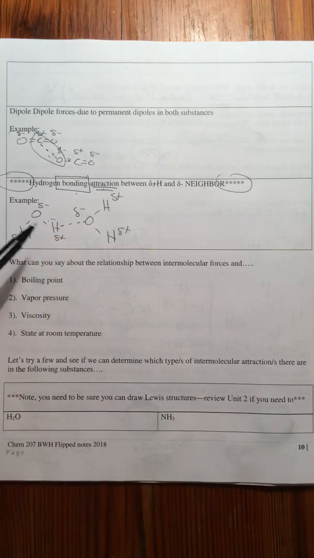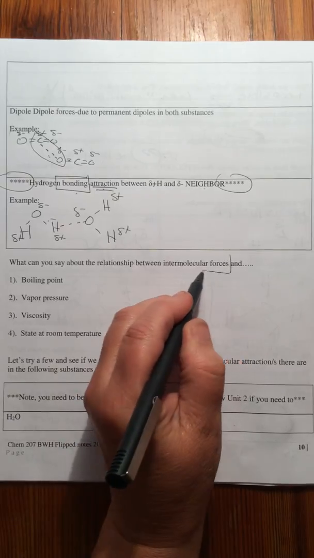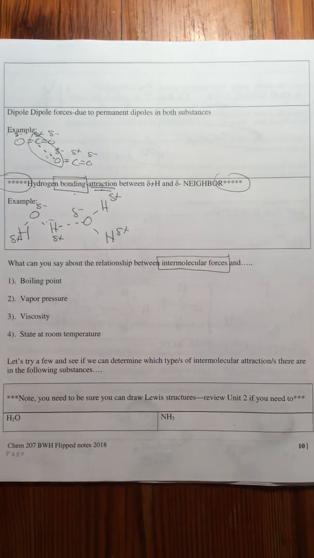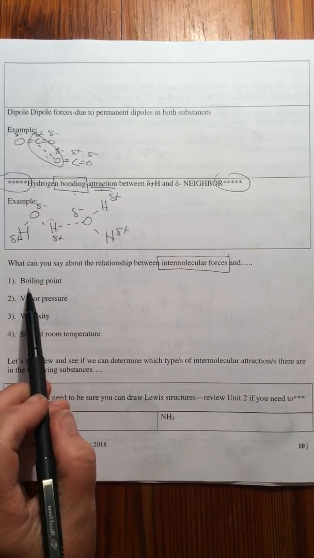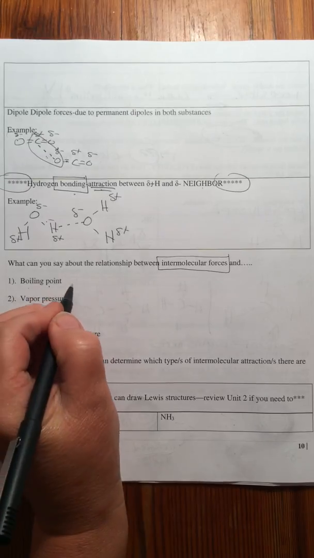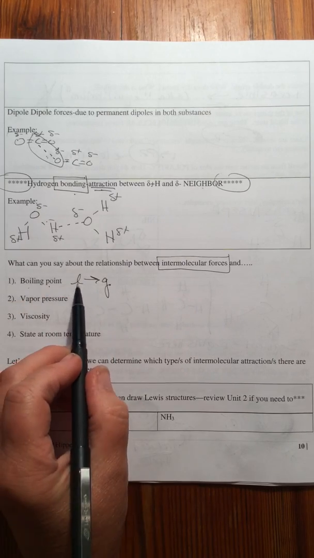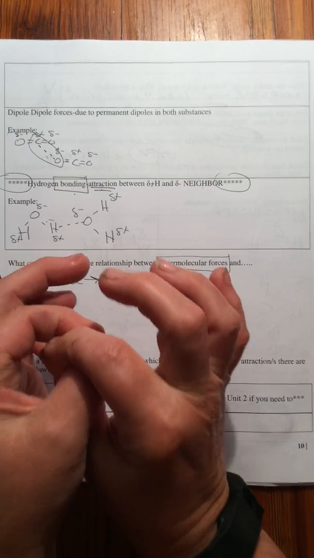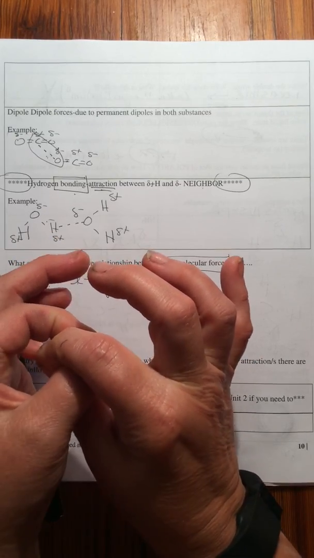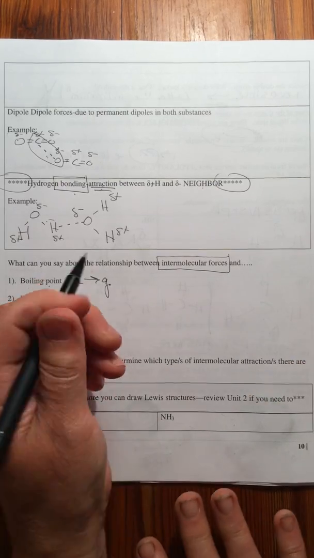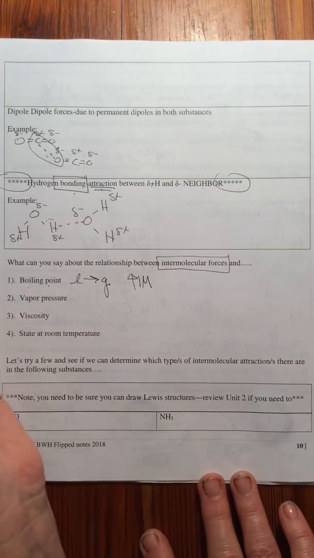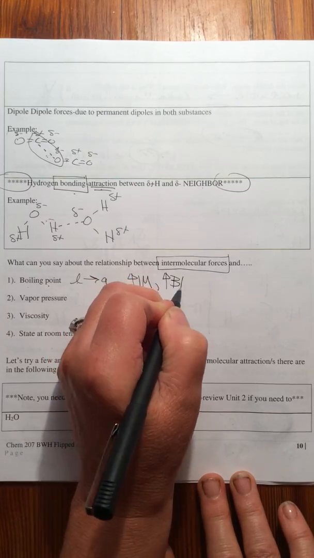So what we're going to want to do is look at different molecules and look at the types of intermolecular forces that they have and see if we can figure out something about the way they interact. So think about this for a minute. Boiling point, the ability to go from a liquid to a gas. To go from a liquid to a gas, you've got to take those particles that are being held very tightly together as a liquid and get them to separate. So the more intermolecular forces there are, the higher the boiling point is going to be.